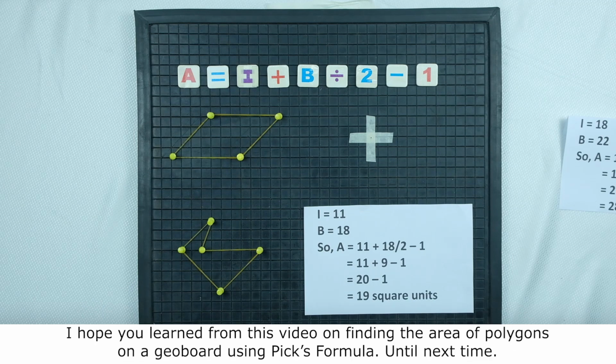I hope you learned from this video on finding the area of polygons on a geoboard using Pick's formula. Until next time!